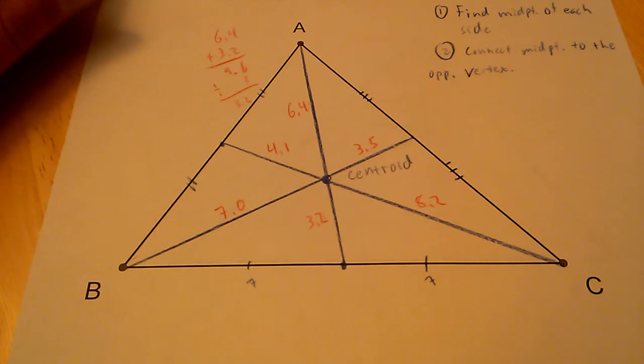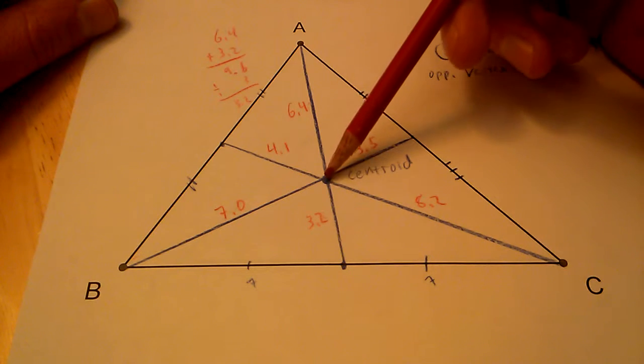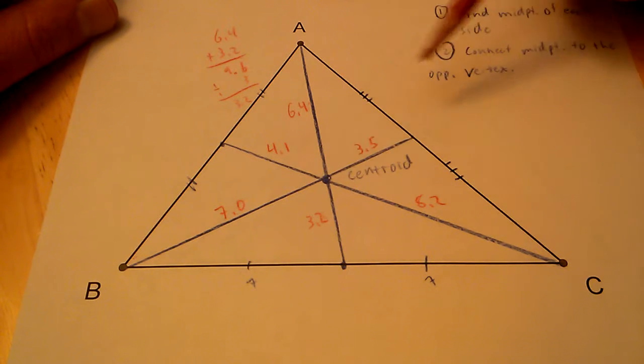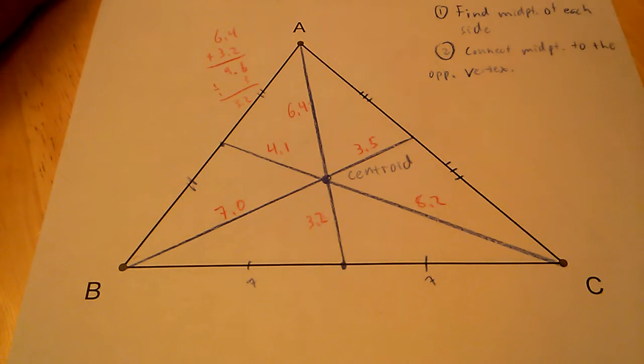If we were to do the obtuse triangles and the right triangles, they would all show the same thing, and the centroid is always going to happen on the inside. I'll show that to you in just a moment here.